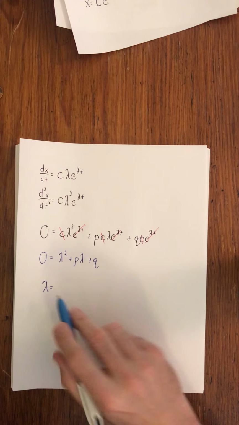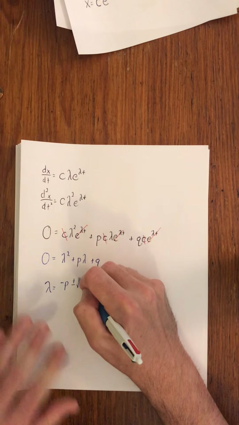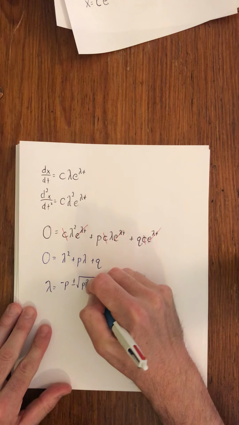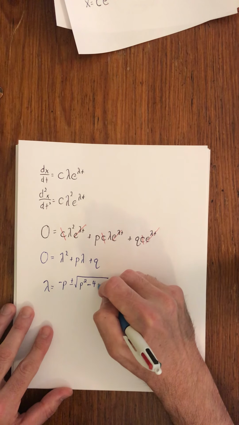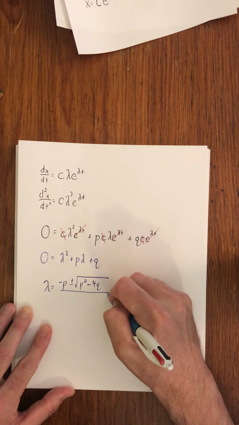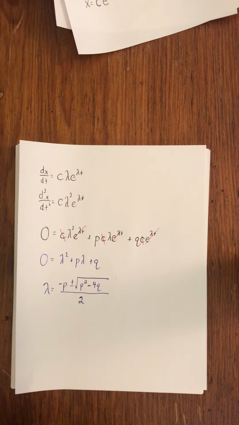So here we go. Lambda is equal to negative b plus or minus the square root of, in this case, p squared minus 4 times a, which is 1, times c, which is q, all over 2a, so over 2. That's what lambda has got to be equal to. That's really interesting for a number of reasons. The discriminant becomes the most important thing for us.